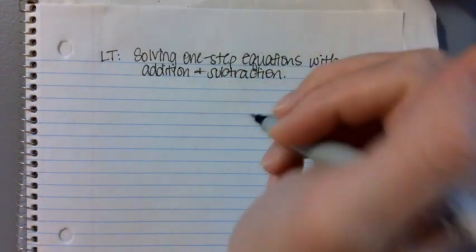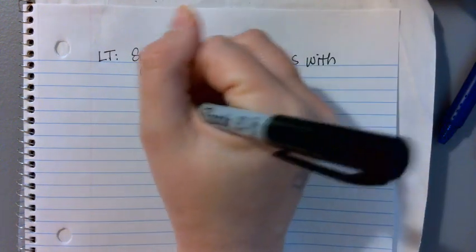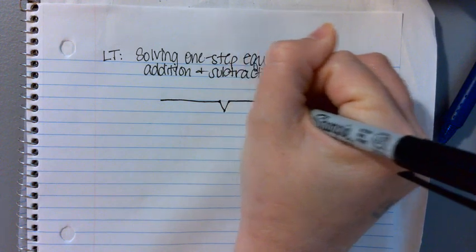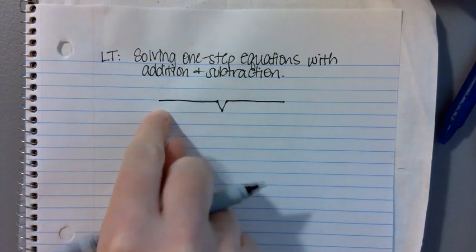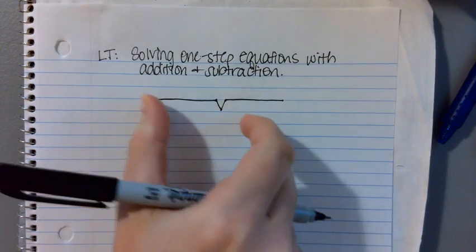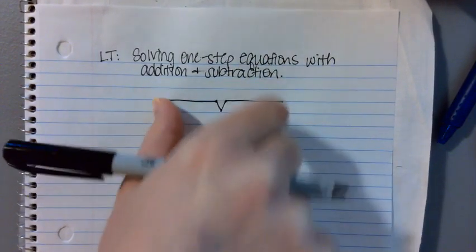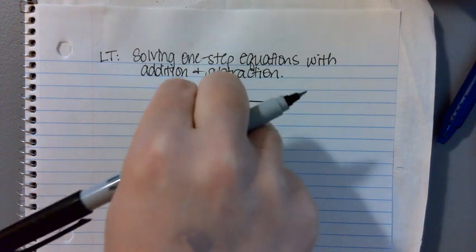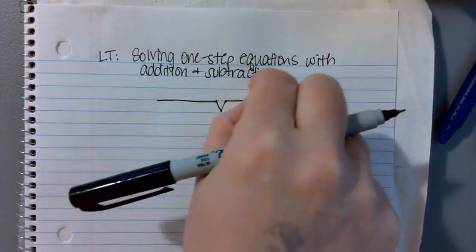Okay, so in my last video, you may have seen me write something like this, and this was just my little way of drawing a balance beam. So here's the center, and each side might weigh something differently, but we're trying to solve equations to put whatever is on one side equal to the same amount on the other.